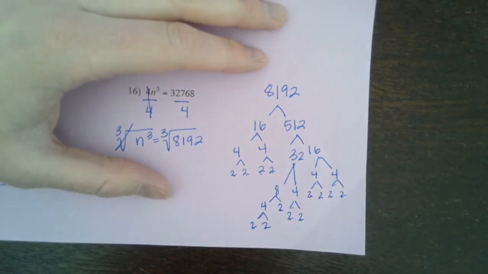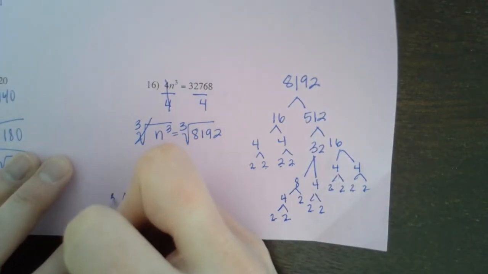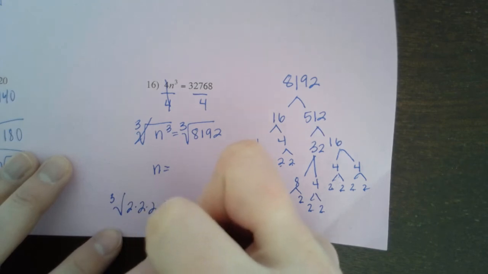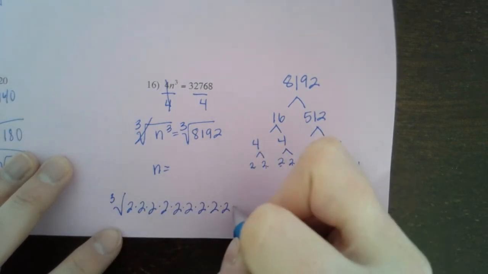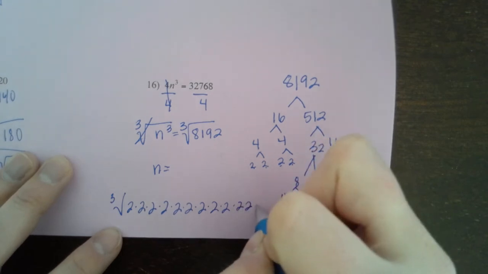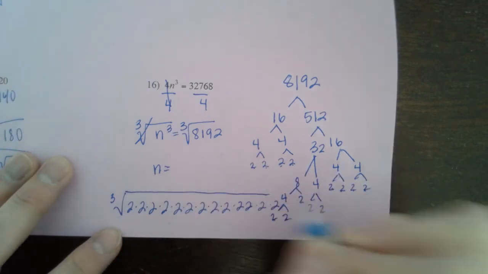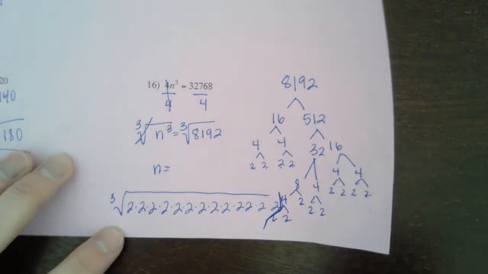13. 13 2s. Okay, so 2 cubed 13 times. And then I guess we could squeeze one more. You have to be careful because you don't want to get them confused.